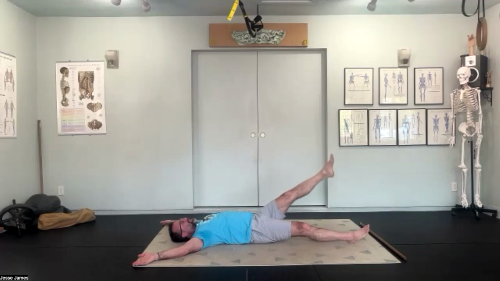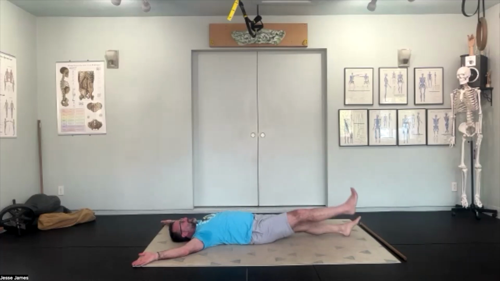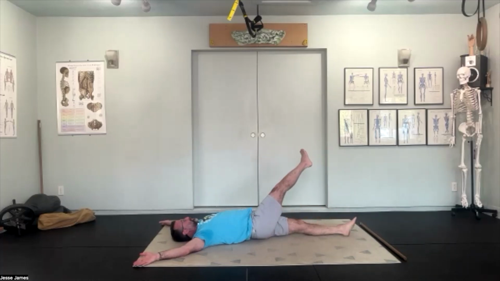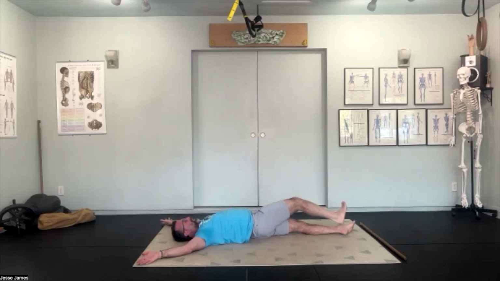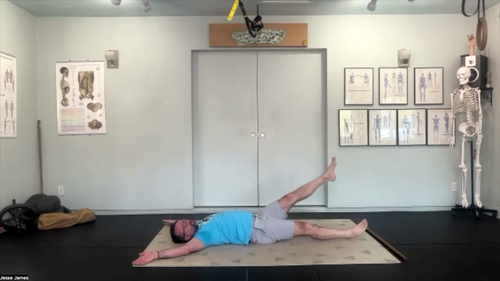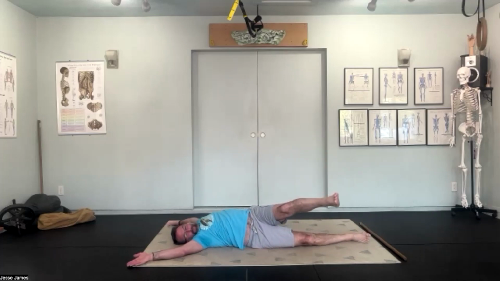Inhale, we're going to bring that leg all the way back. On our exhale, we're lifting the other leg and reaching it across like we're trying to set it up onto a shelf. Again, shoulders going to come off the ground lightly, and our eyes are following our toes to see where we are reaching towards. Going back and forth.